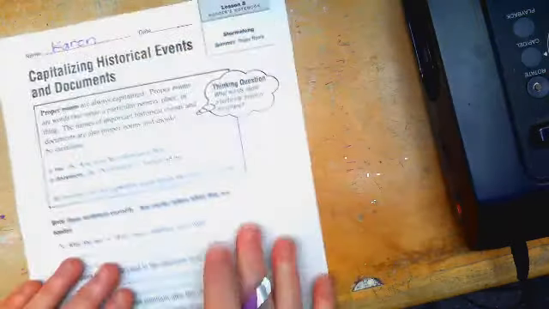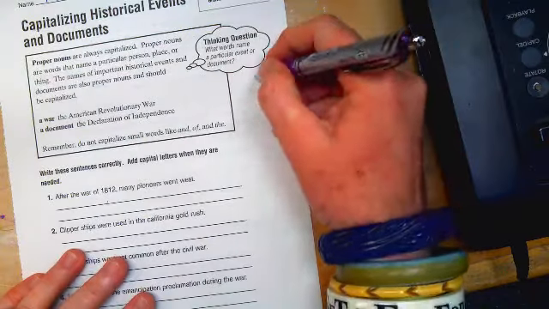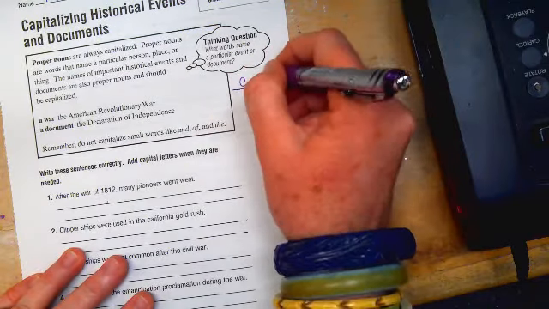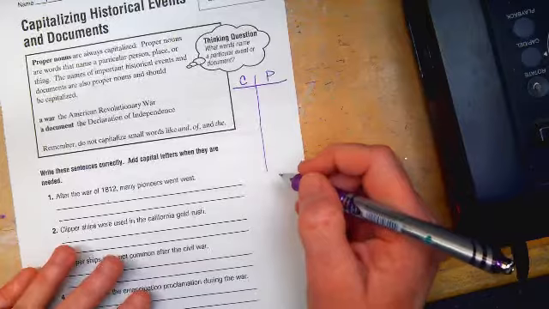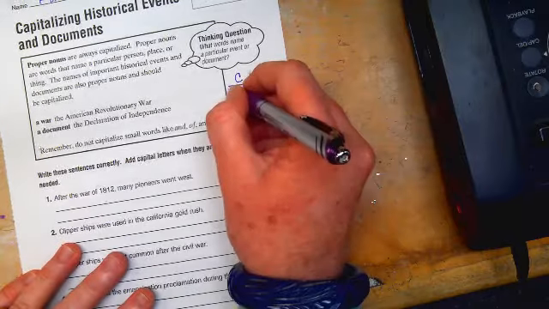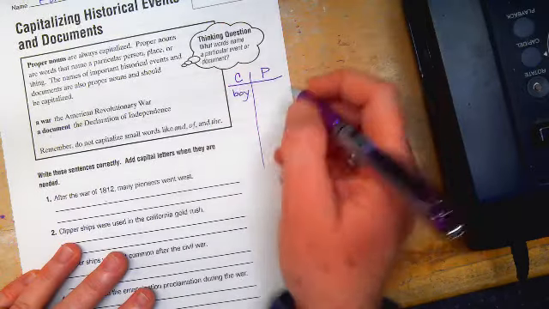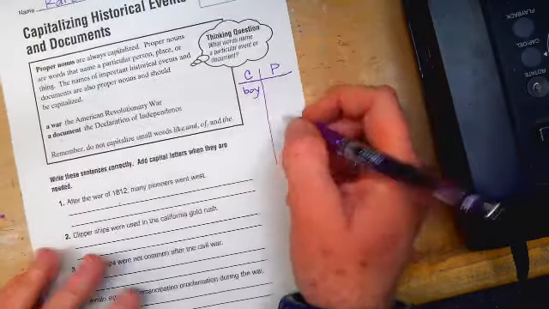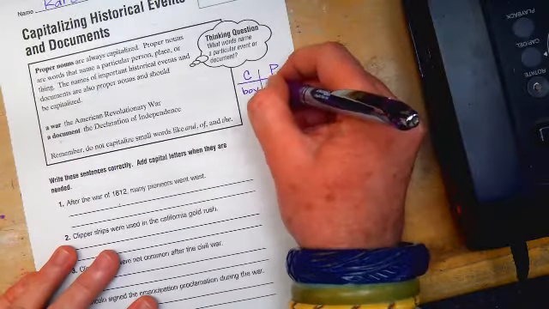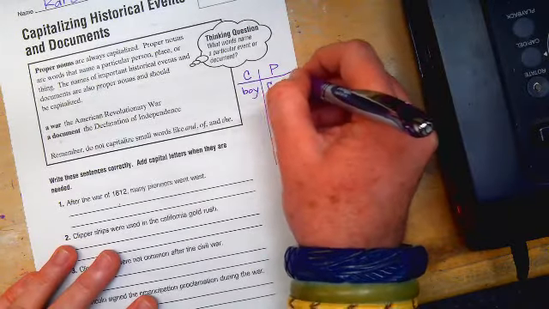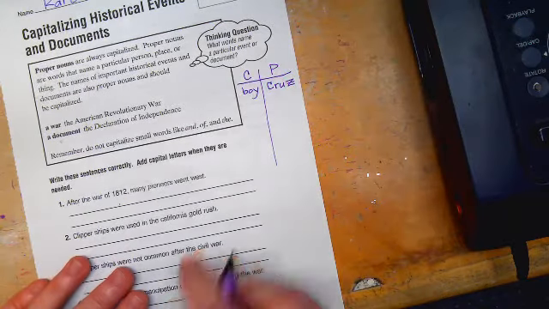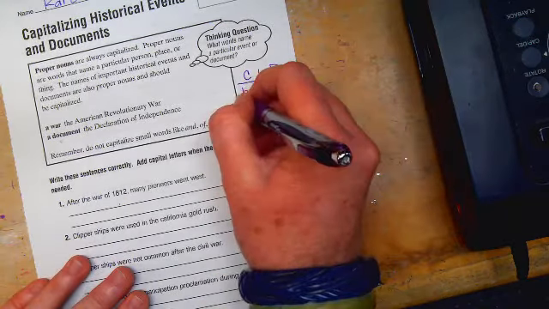So for example, if I go ahead and write your name at the top of your paper. If I wanted to talk about a common noun, I might say boy. If I wanted to use that as a proper noun, I might say Cruise and I would capitalize it, right? If I wanted to use a common noun, I might say school.